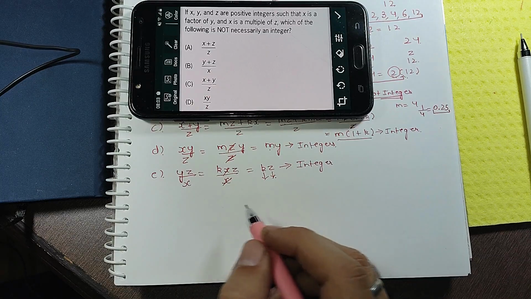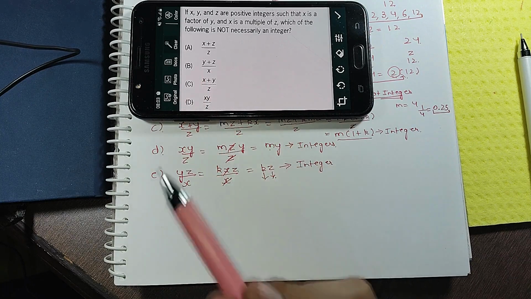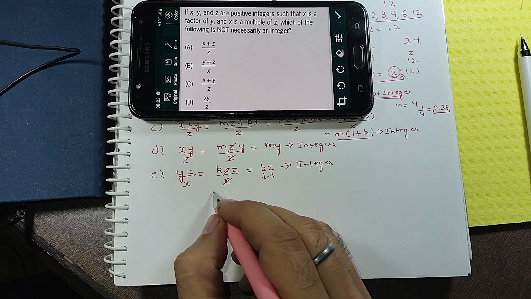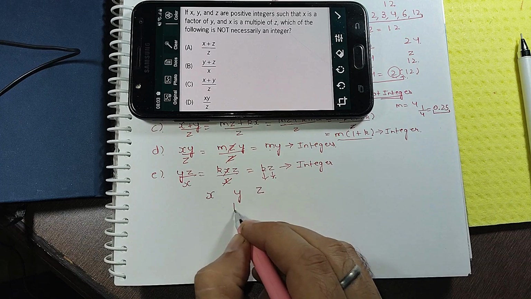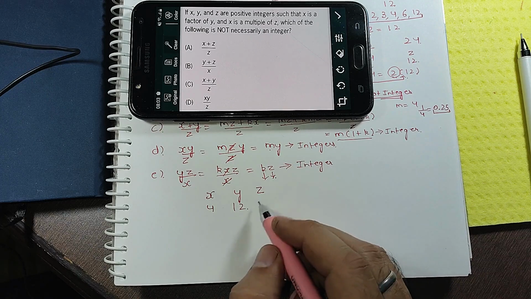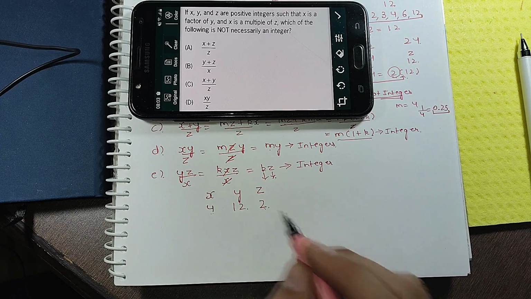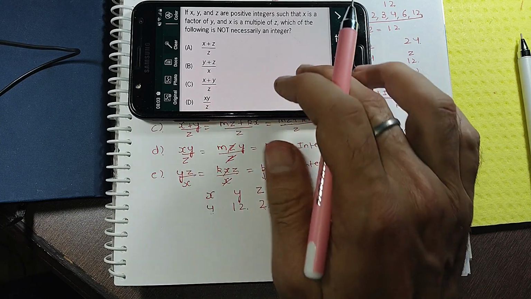Now we will try to solve it by taking some values. We have been given that x is a factor of y. So we take the value of y to be 12. So 4 is a factor of 12. Now x is a multiple of z. So if I take z equal to 2, 2 into 2 is 4. So x is a multiple of z. Now we will solve this for these values.